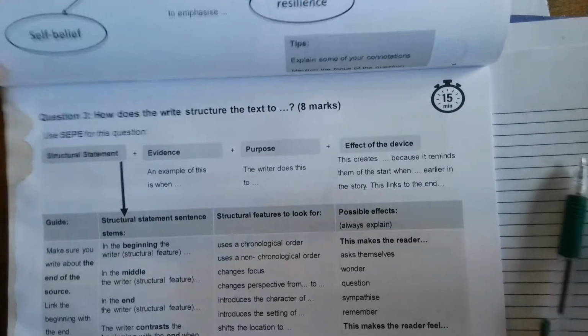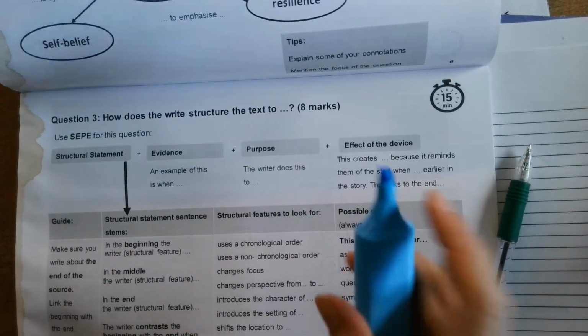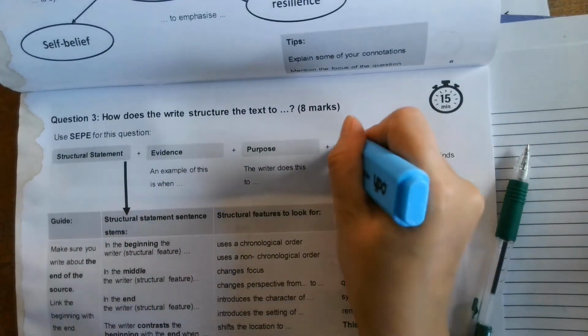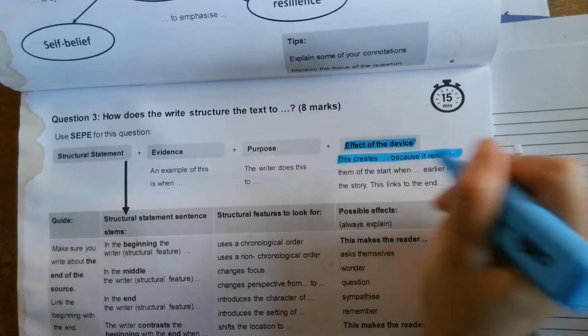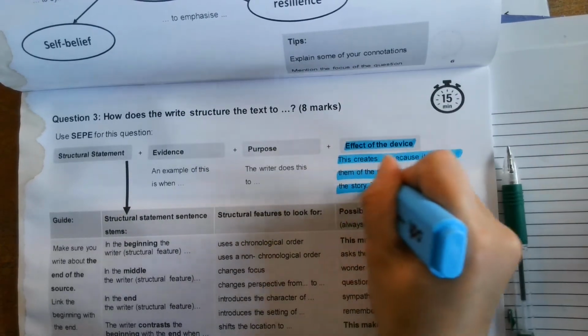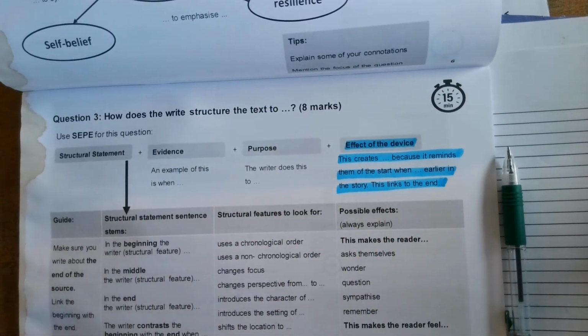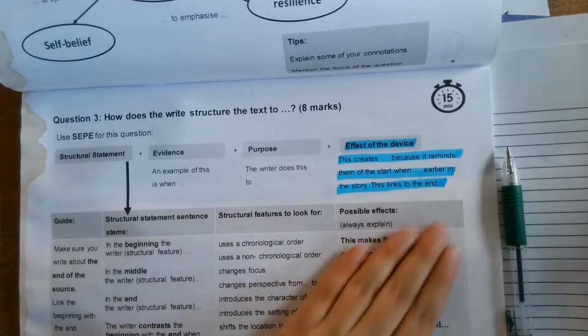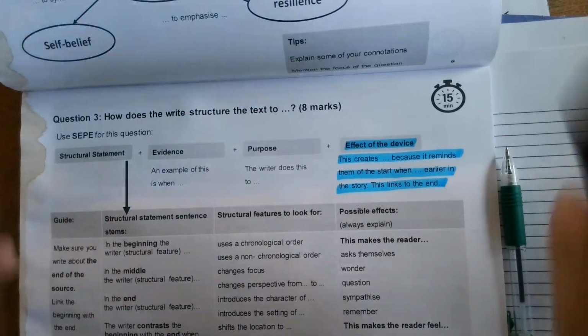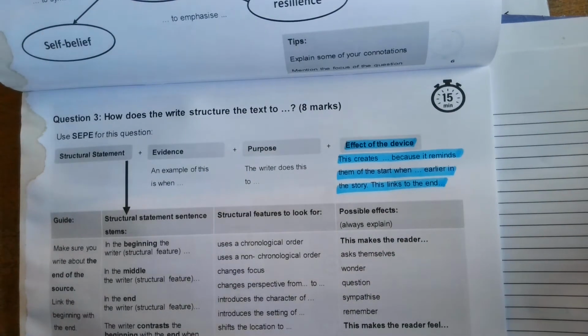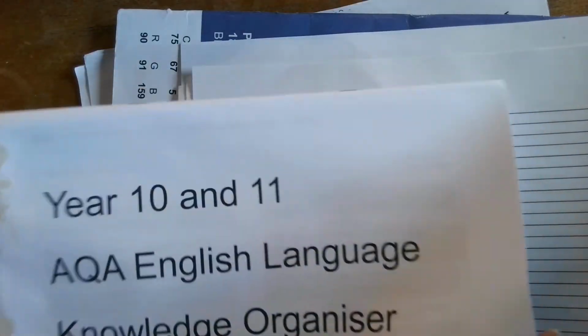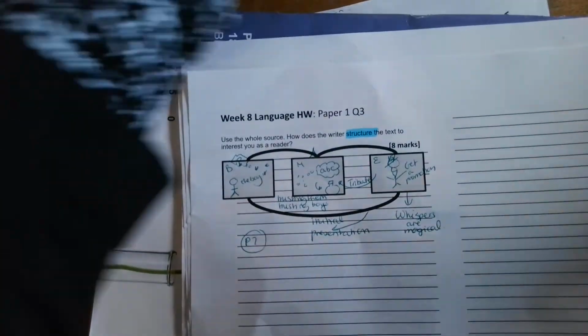But remember that one of the things that really gets you the marks is to ensure that you're talking about the effects. This creates an effect because it reminds them of earlier in the story, and this links to the end. So remember that you want to be using this to make sure that you are actually linking the sections for structure. Okay? So, good luck with that, Year 10.